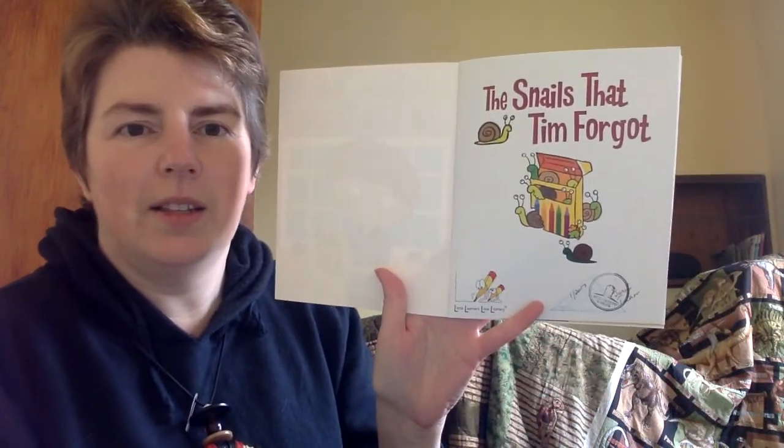Let's read The Snails That Tim Forgot. When I was a little kid in Standard 4, which is what's now called Year 6, we had desks with the lids that go up. So we had our own desks. It wasn't like the movable around situations like we have now. And in my desk, I used to keep worms. They didn't make a mess like these snails did. The snails that Tim forgot.